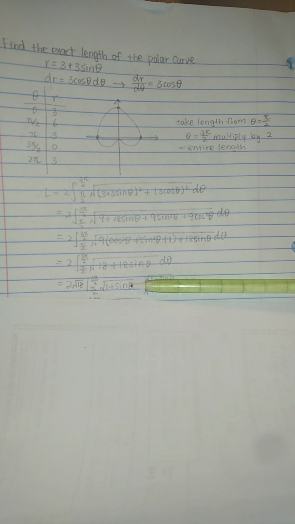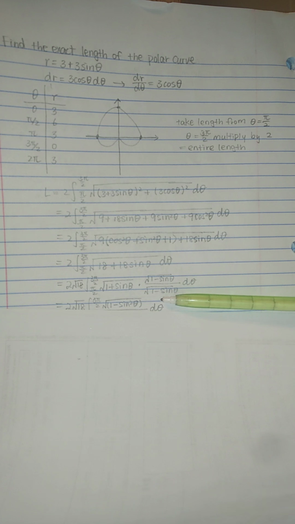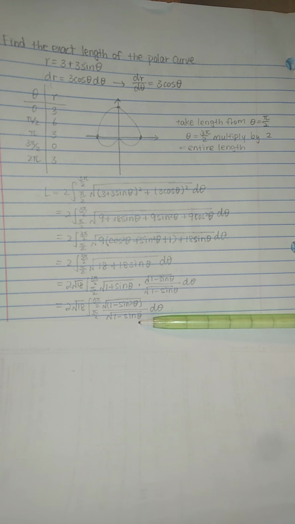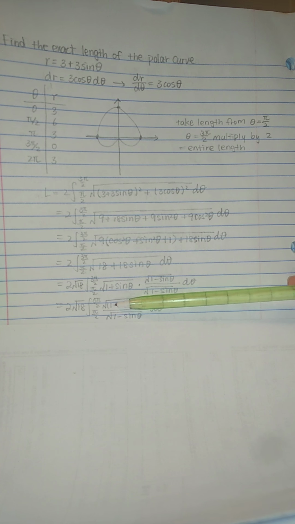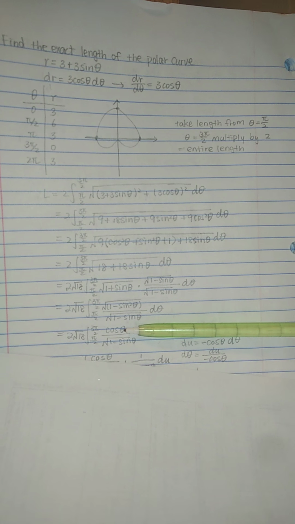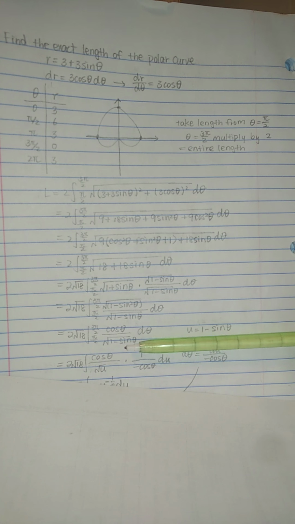To solve this, we're gonna multiply it by 1, and we're gonna substitute 1 with square root of 1 minus sine divided by square root of 1 minus sine. And then we're gonna get this. We multiply them together and we get this one. The top of the equation would be 1 minus sine squared, which is cosine squared. So the square root of cosine squared will be cosine. Yes, just cosine. And then we're gonna solve this by using the integral.